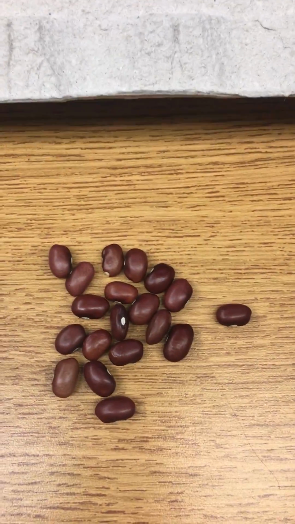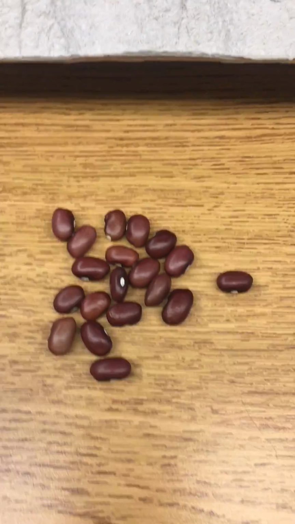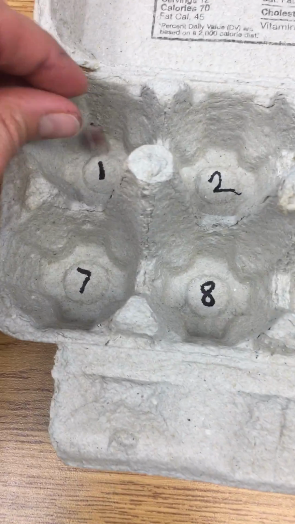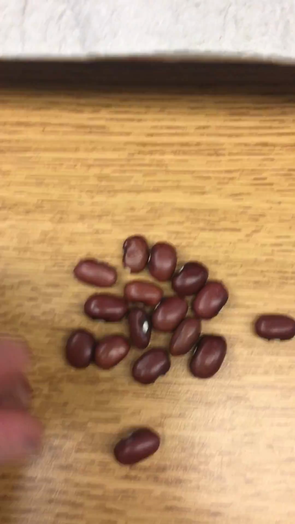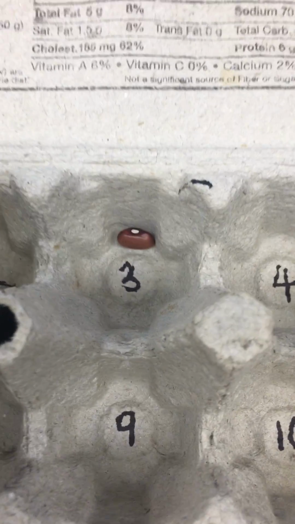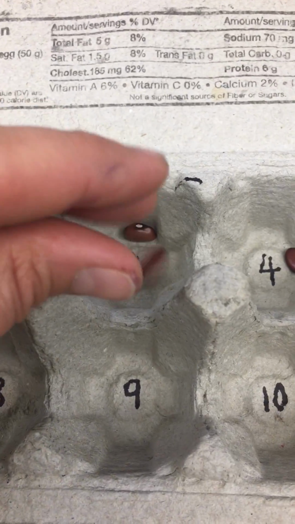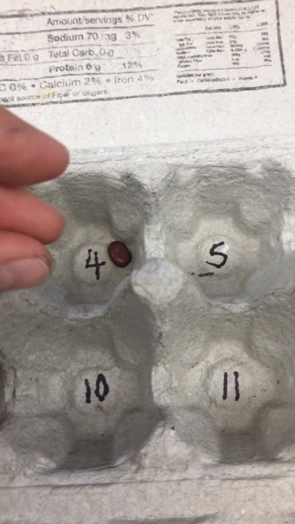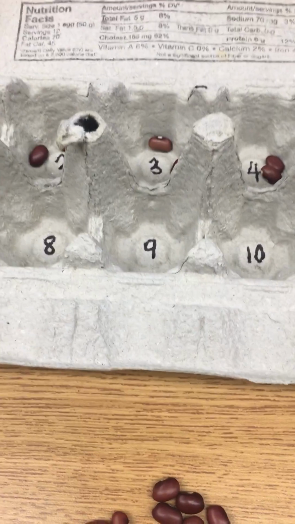I have 19 beans. I could begin by taking 1 bean for you, 1 bean for you, 1 bean for you, 1 bean for you, and then go back to the beginning, 2nd bean for you, a 2nd bean for you, a 2nd bean for you, and a 2nd bean for group 4. But I still have all these beans, and I think that's going to take me forever. So here's what I'm going to do instead.